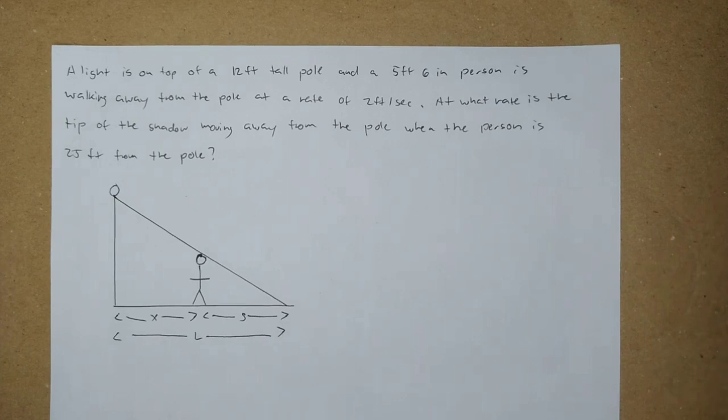A light is on top of a 12 feet tall pole and a 5 feet 6 inches person is walking away from the pole at a rate of 2 feet per second. At what rate is the tip of the shadow moving away from the pole when the person is 25 feet from the pole? So in this problem, we are just going to find what rate the tip of the shadow is moving away from the pole.